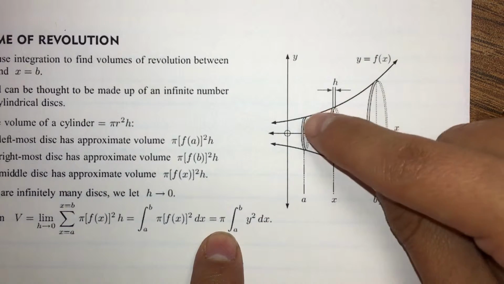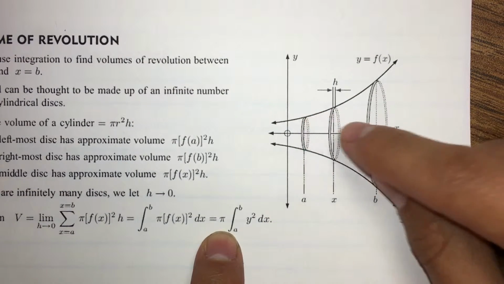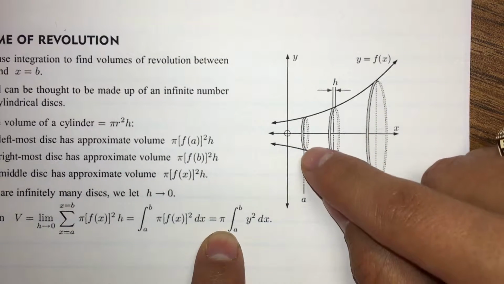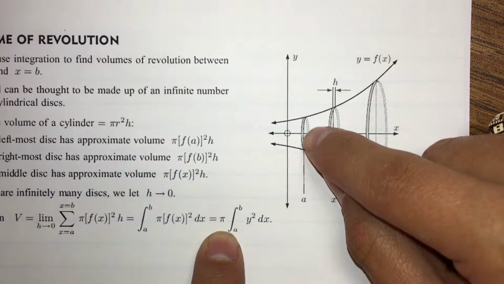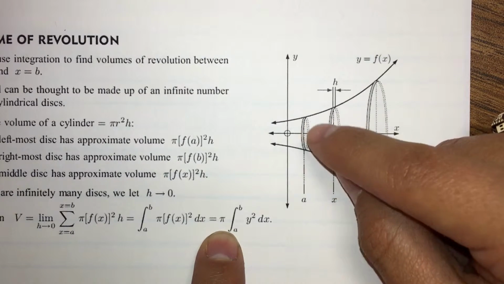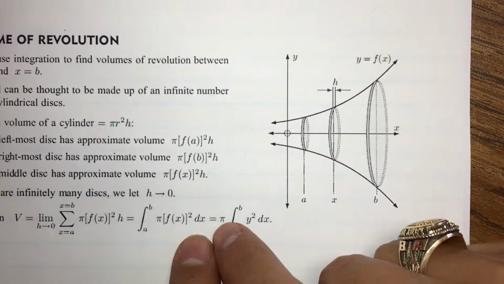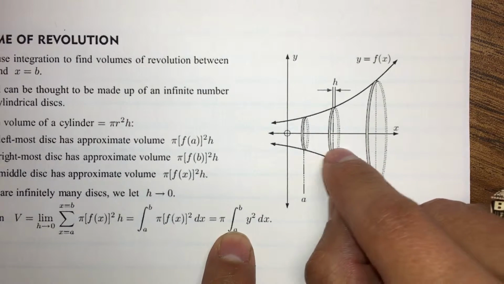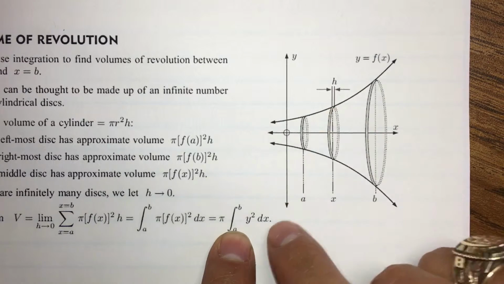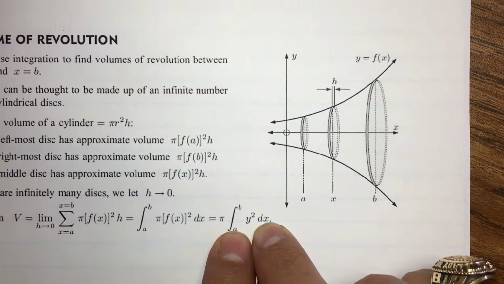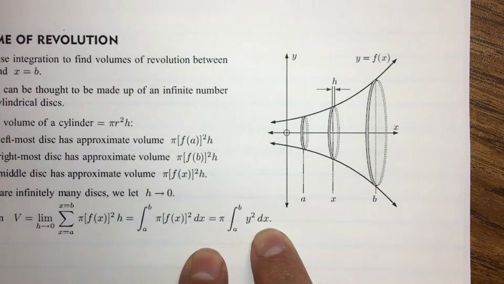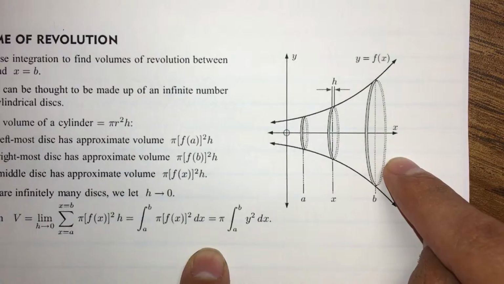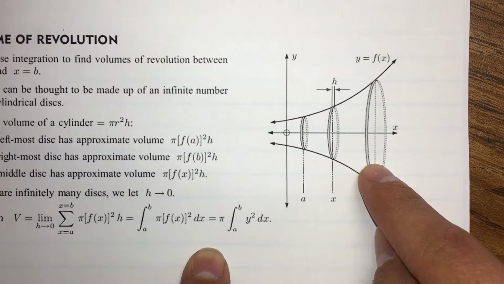And this solid can be broken up into an infinite amount of circles or infinite amount of cylinders. And each cylinder has a base, which is a circle, and the area of a circle is pi r squared, and every cylinder has a height, a delta x. So that's the dx. So this is our calculus notation for finding the sum of an infinite number of cylinders that add up to the volume of revolution.